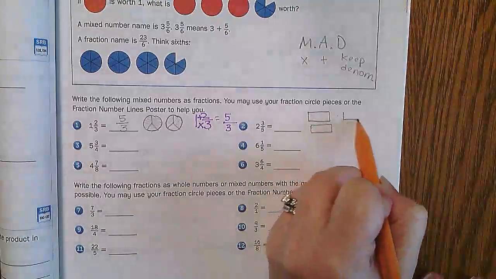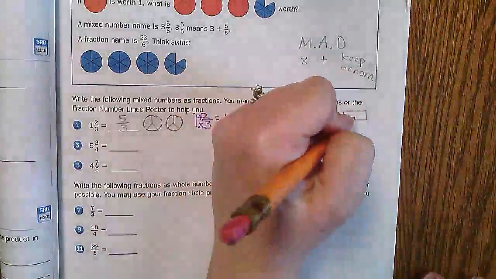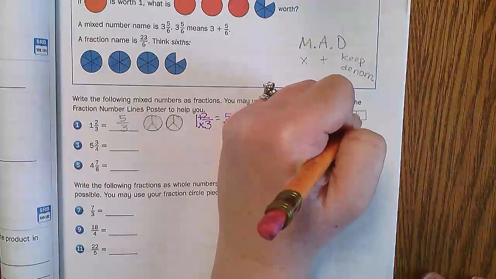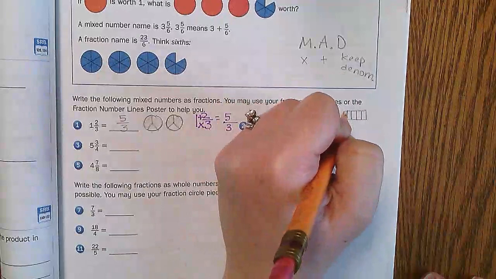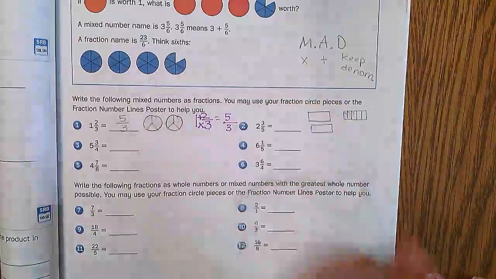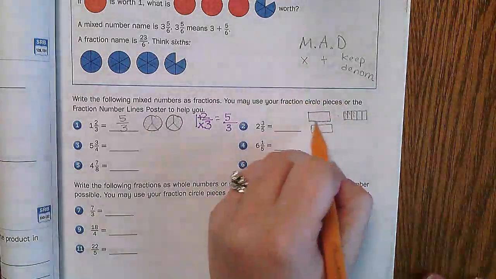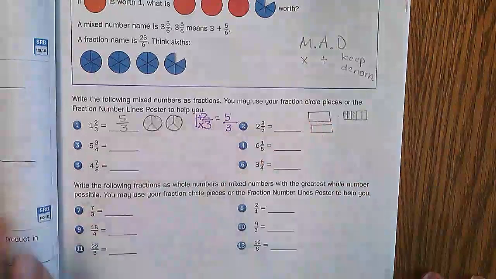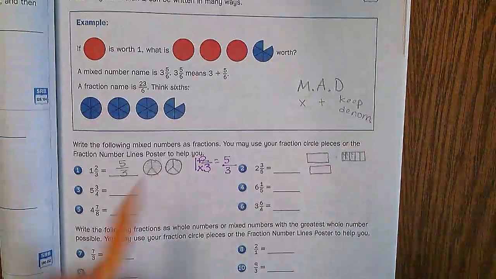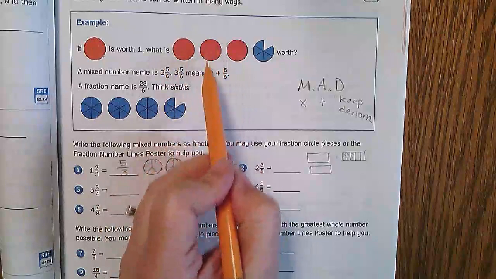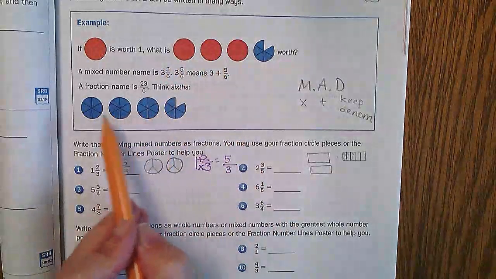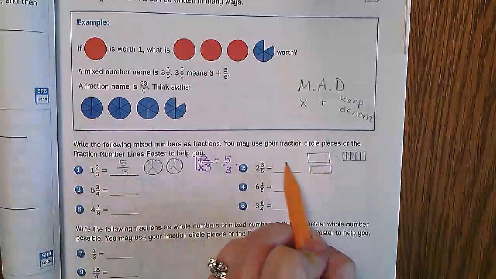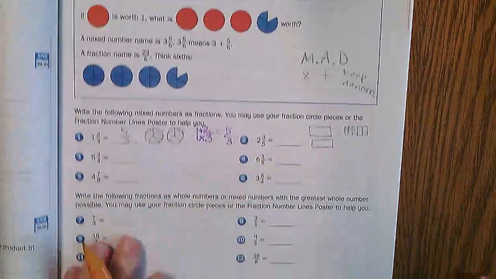And then we'll do 3/5 of another one. So 1, 2, 3, 4, 5. And I have 1, 2, 3/5 of that. I'm still going to divide these into fifths, just like they did up here. They took these 3 wholes and they divided them into sixths. Going to do the same thing here, but in fifths because that's my denominator.